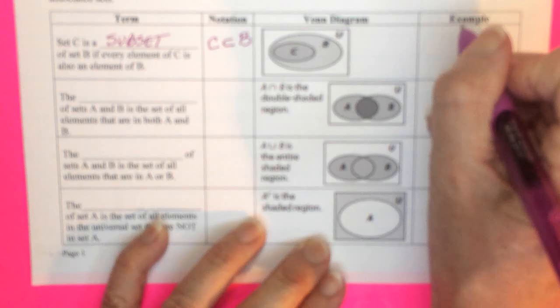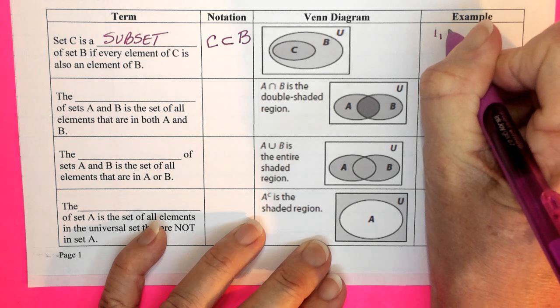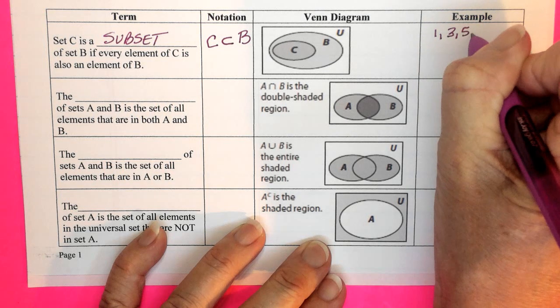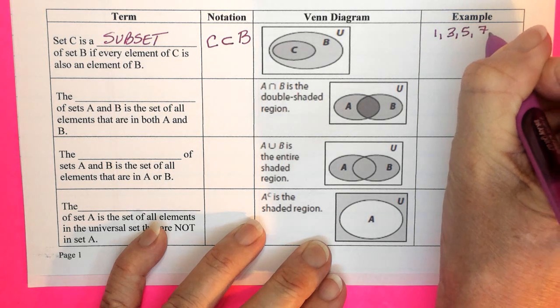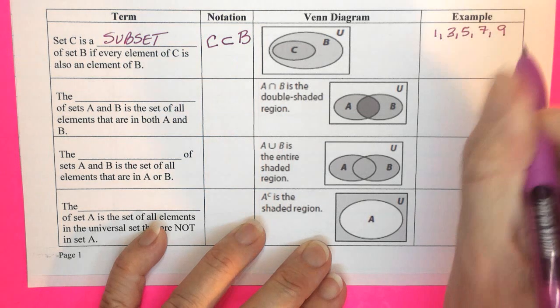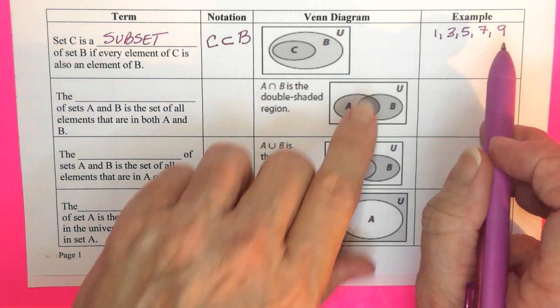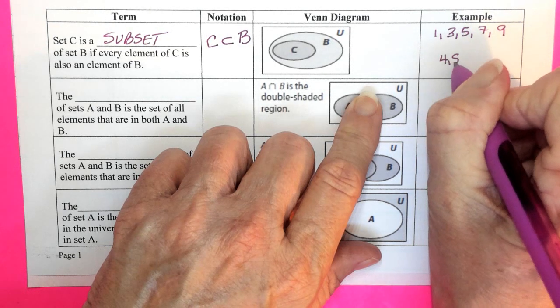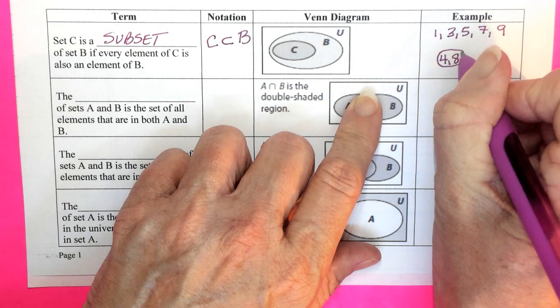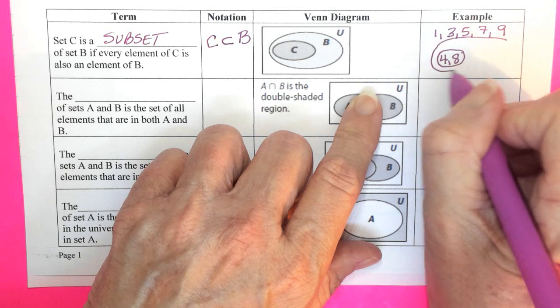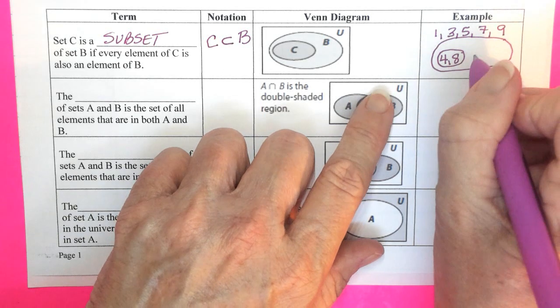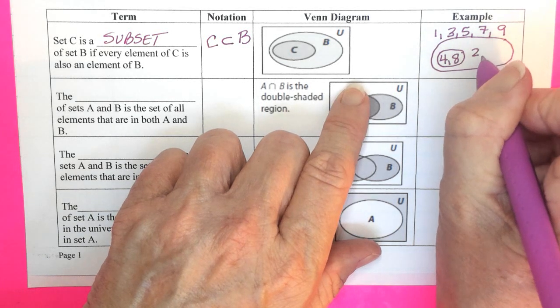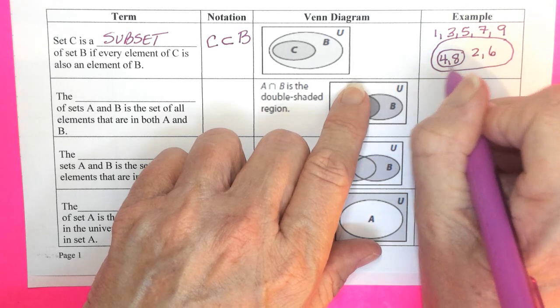So the example would be 1, 3, 5, 7, 9 are part of the universal set that were not nested here. C only had 4 and 8, but that was held within B, which had 2, 6, 4, and 8.